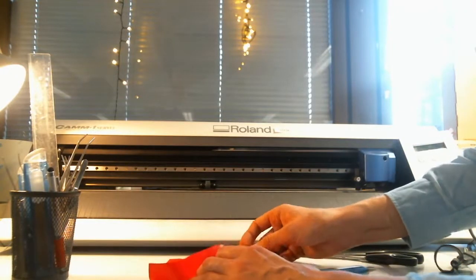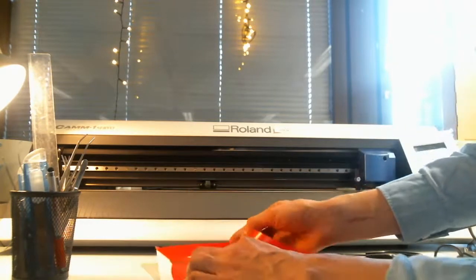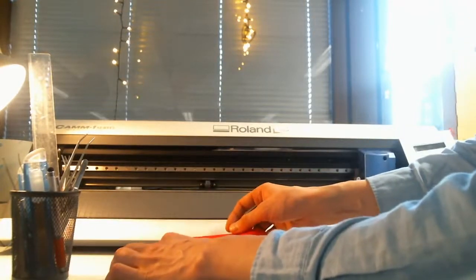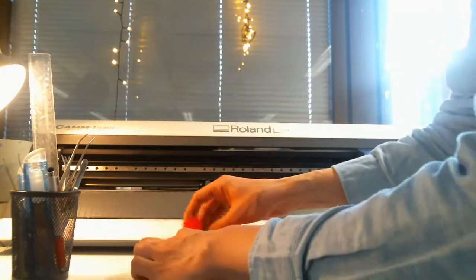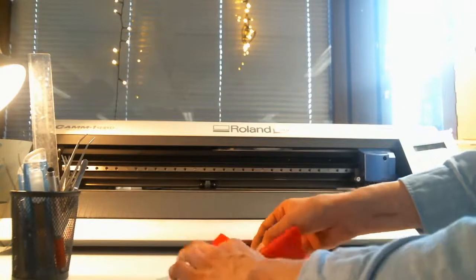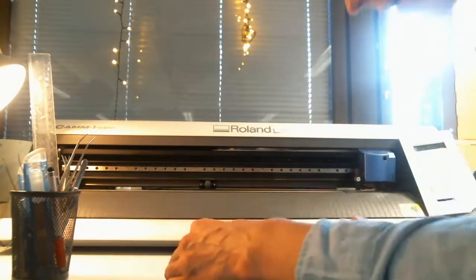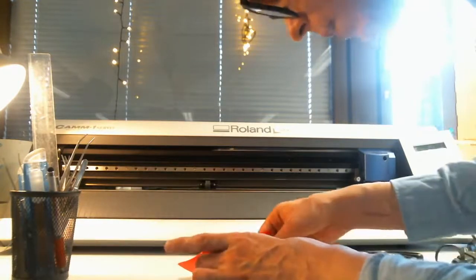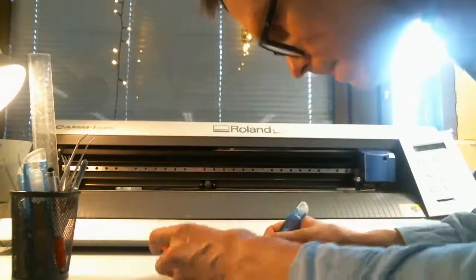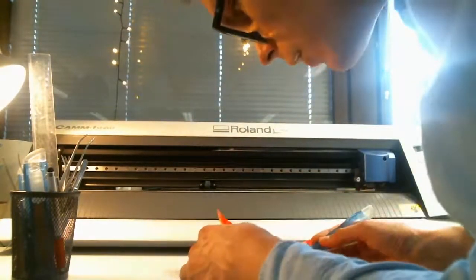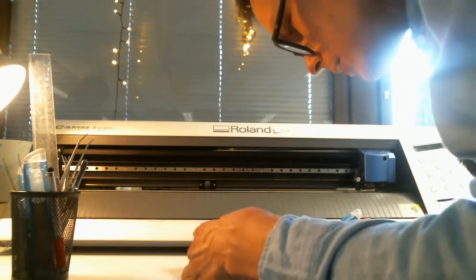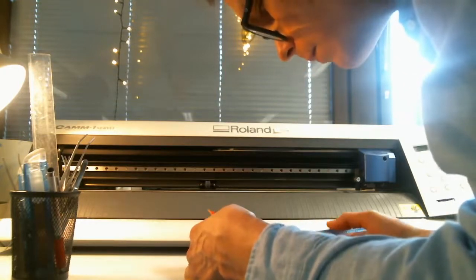Already doing something wrong here. If you're trying to cut text that is really detailed, then this process can become quite painful.